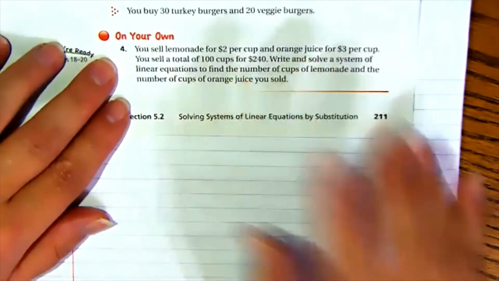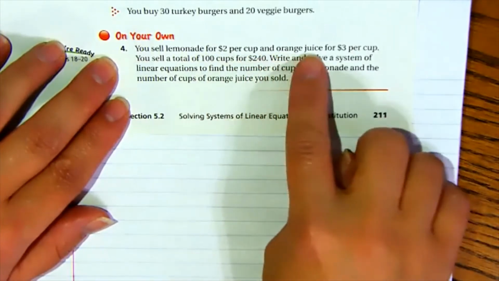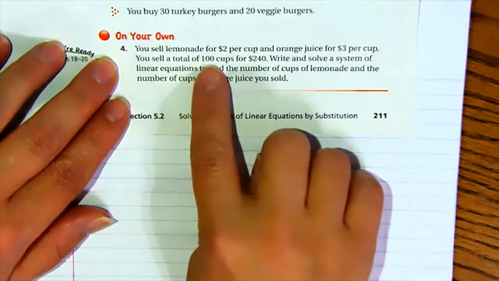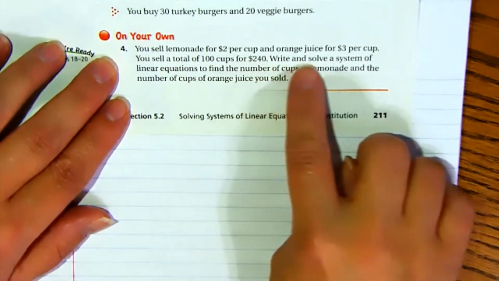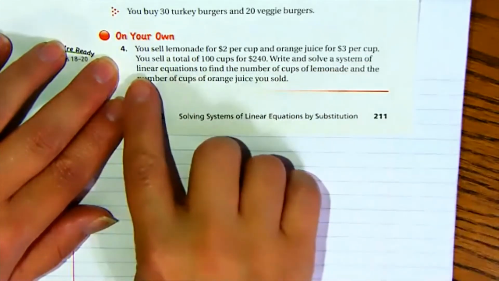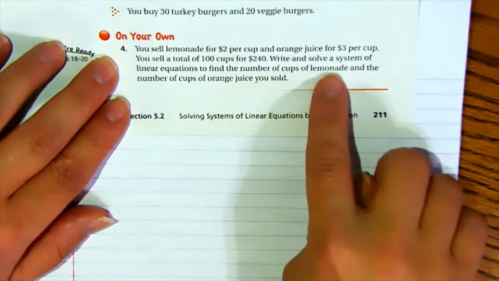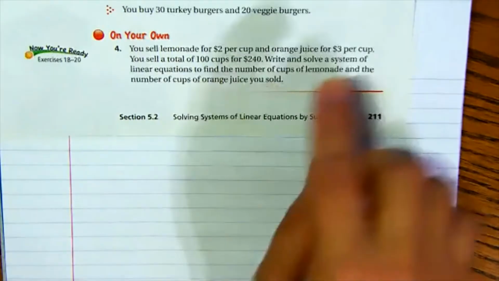Okay. We sell lemonade for $2 per cup and orange juice for $3 per cup. You sell a total of 100 cups for $240. Write and solve a system of linear equations to find the number of cups of lemonade and the number of cups of orange juice you sold.